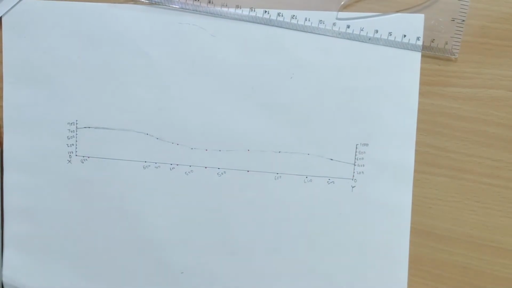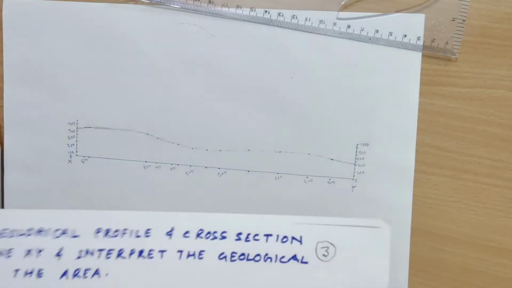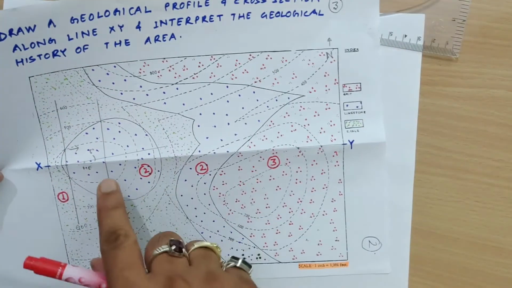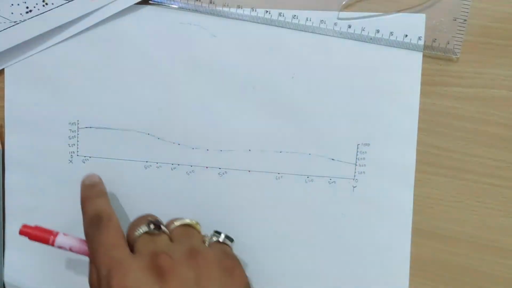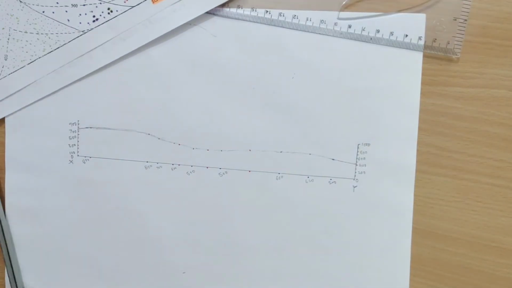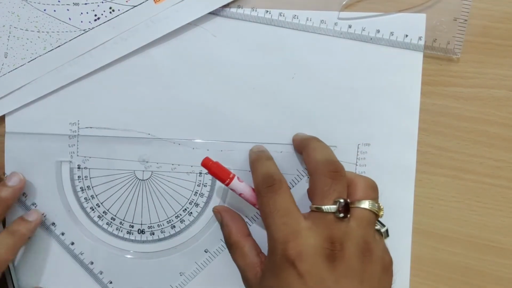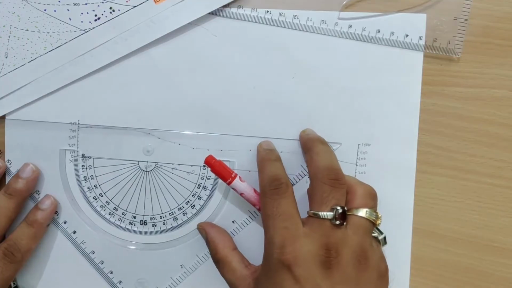And we have already determined the amount of dip. Amount of dip is 6 degree and direction is towards the east, that is from X to Y. So we will have to draw that value over the baseline, so we can take parallel line to that value and draw our beds.